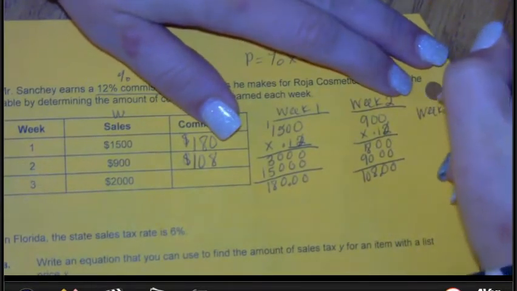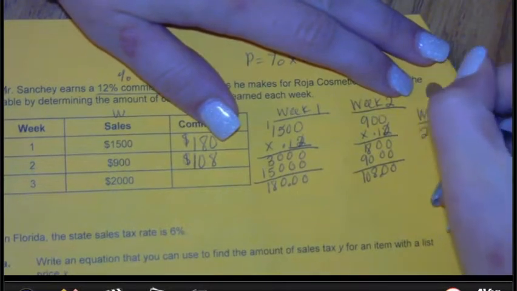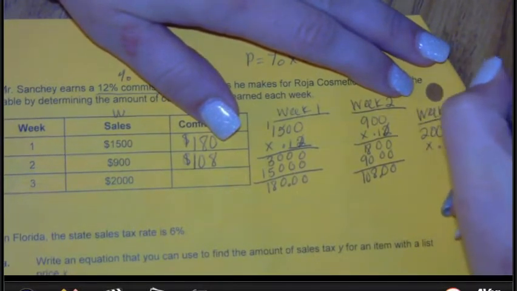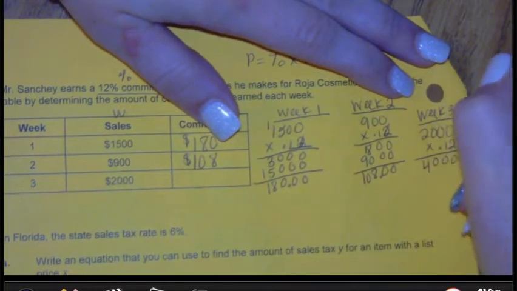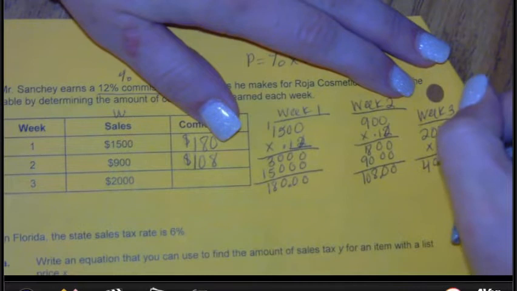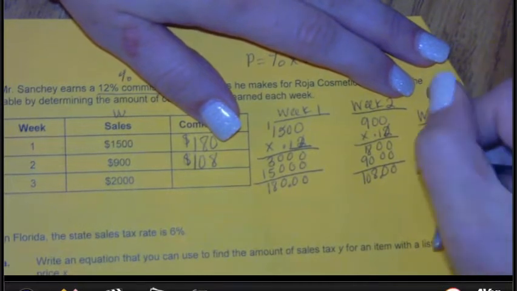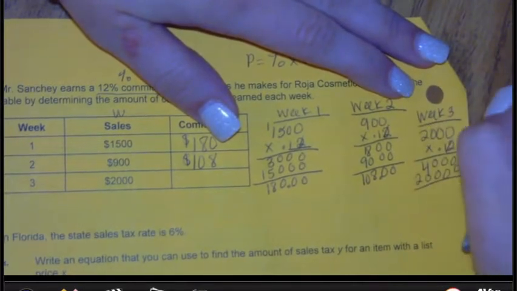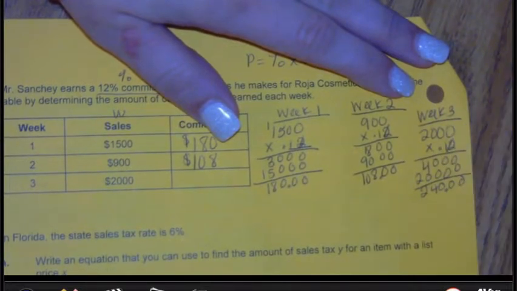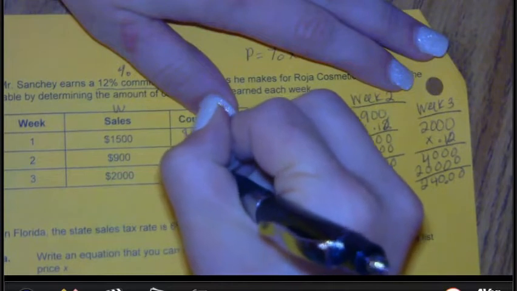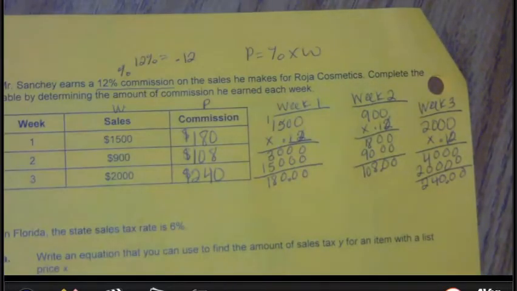And then week 3, it's 2,000 times my percent. 2 times 0 is 0. 2 times 2 is 4. Placeholder. 1 times 0 is 0. 1 times 2 is 2. Add all my numbers up. For 2, I have 2 place values. So I earn $240 in commissions.